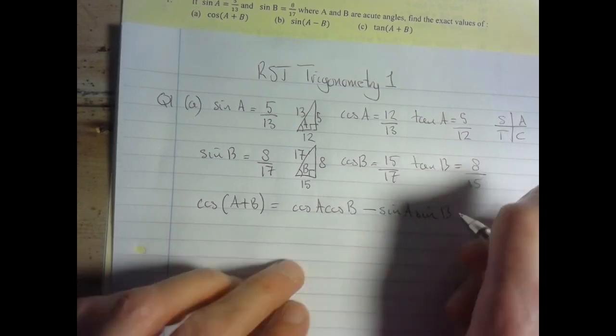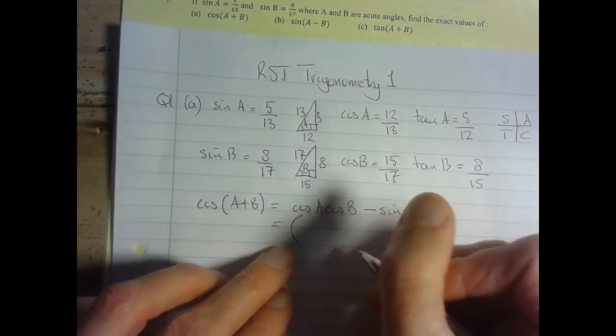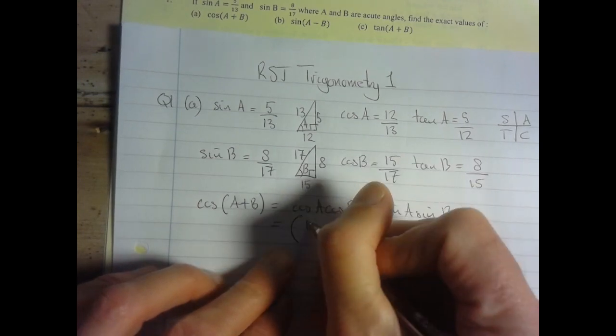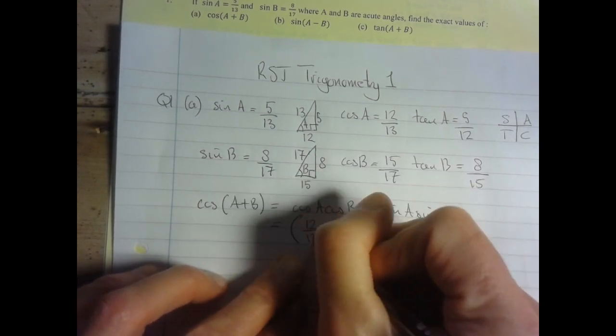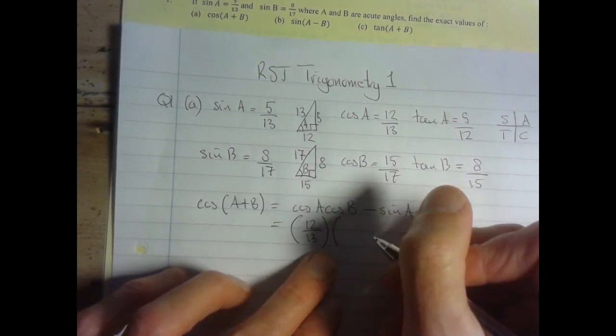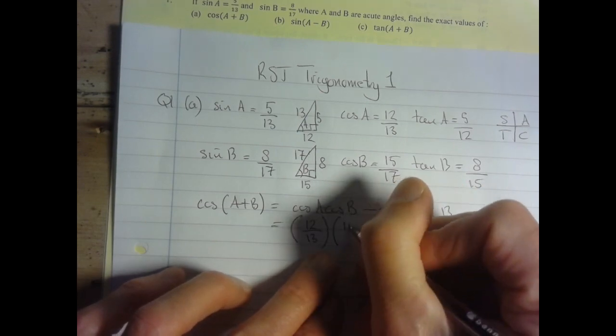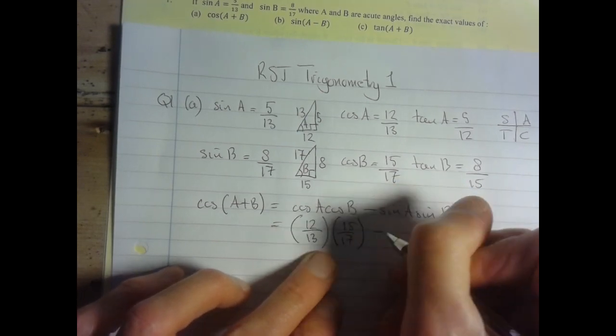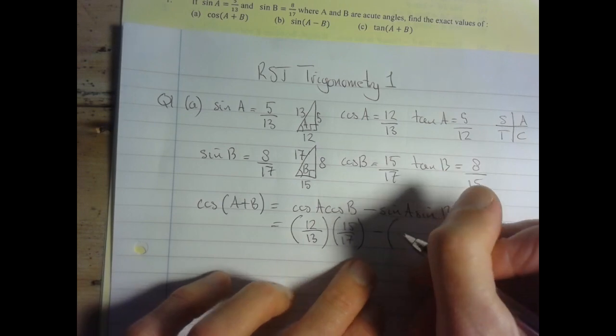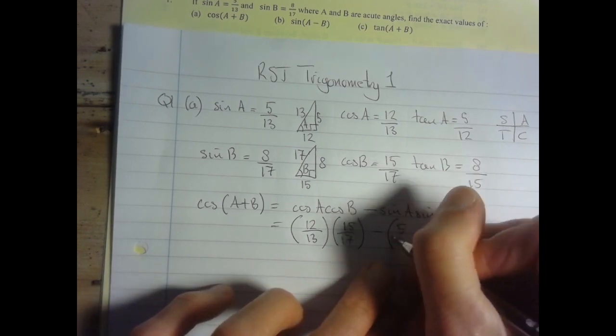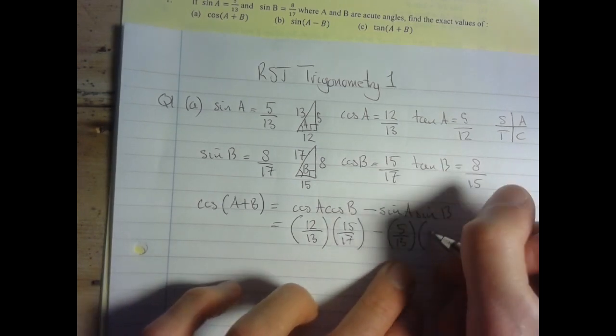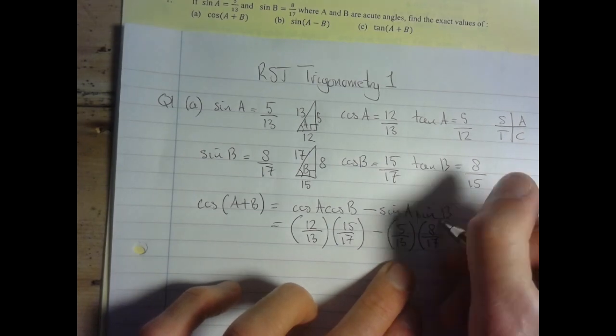Or I can look it up in the book. Again I'm keen just to make sure I get all my method marks in case I make a numerical slip, so it's 12 over 13, brackets to show I'm multiplying the fractions together, 15 over 17 minus sine of A, which they gave us as 5 over 13, and the sine of B, which they also gave us as 8 over 17.